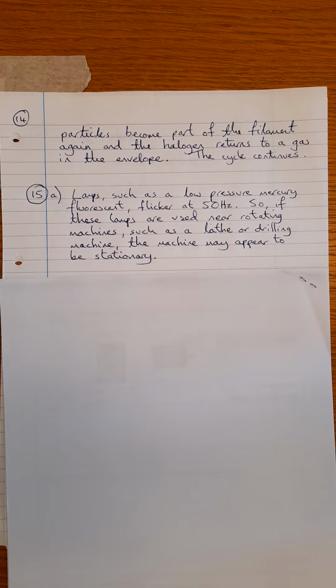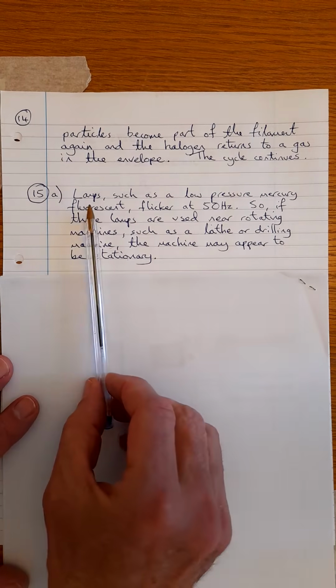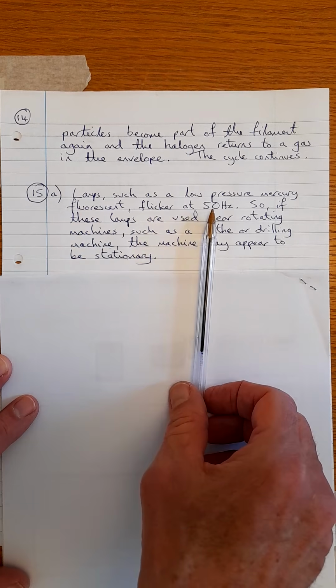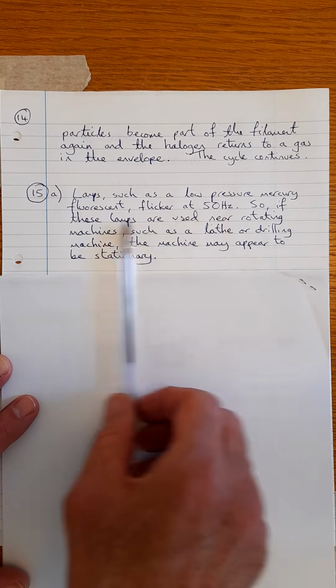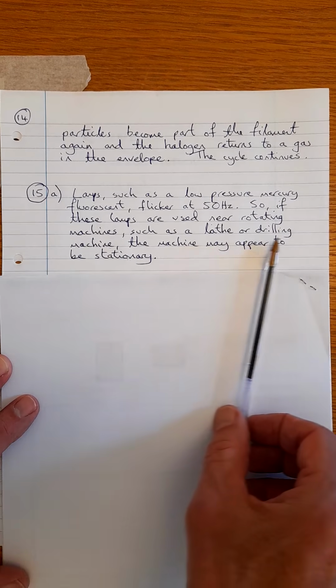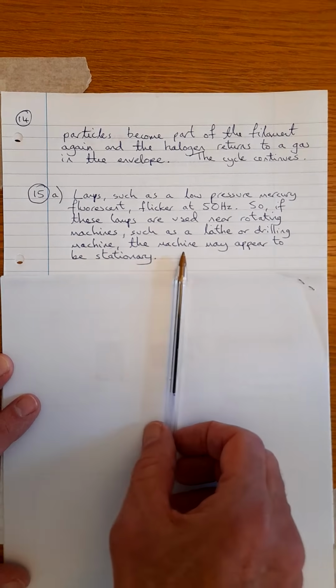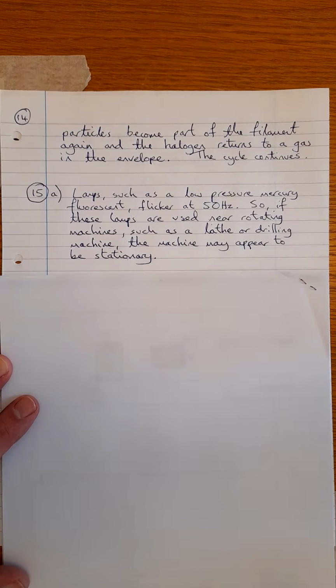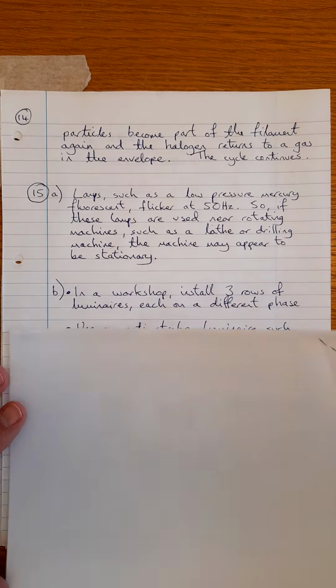So just to speed us along, I've written some of the answers in. The stroboscopic effect is where we are. Lamps such as a low pressure mercury fluorescent flicker at 50 Hertz. So if these lamps are used near rotating machines, such as a lathe or drilling machine, the machine may appear to be stationary. That's a problem because it presents a health risk, an injury risk.